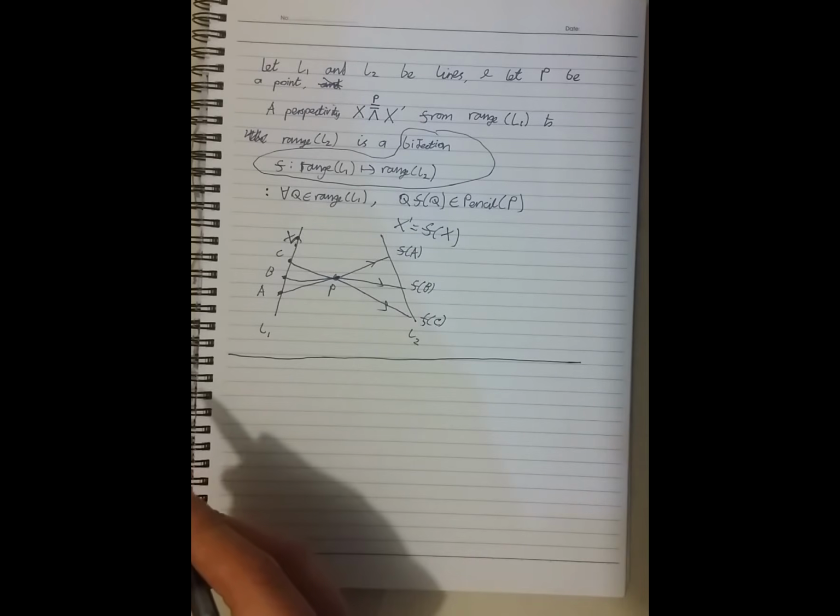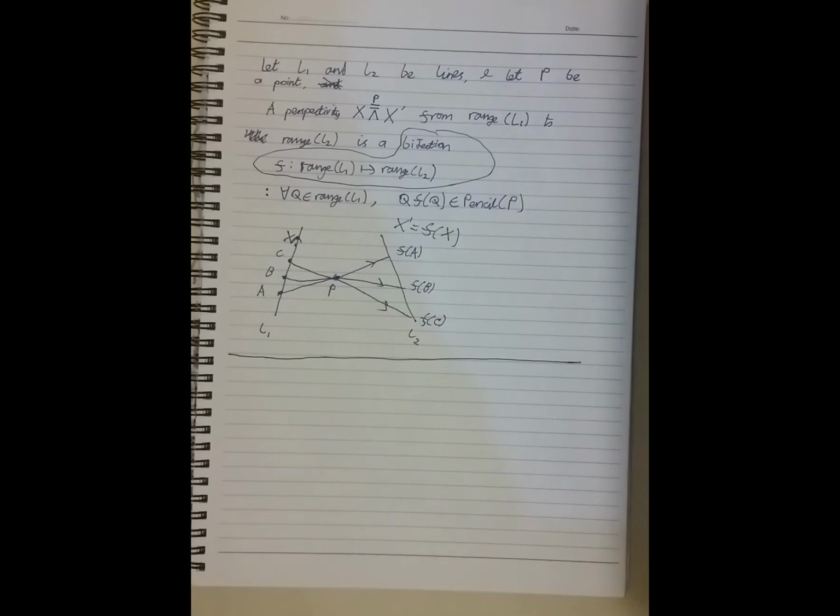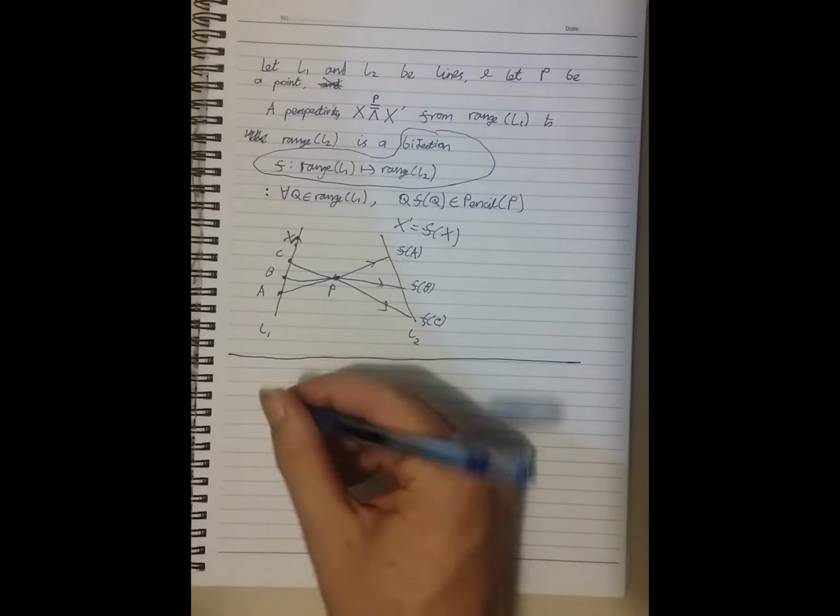Okay, so what about the line-wise definition of this?